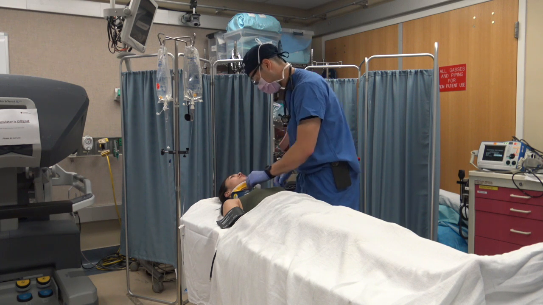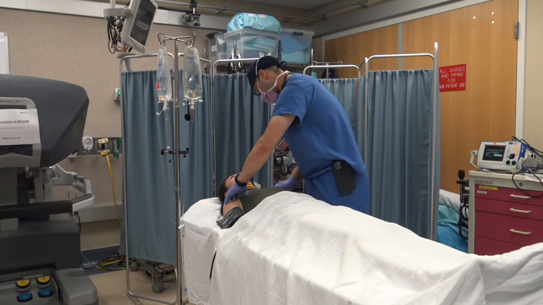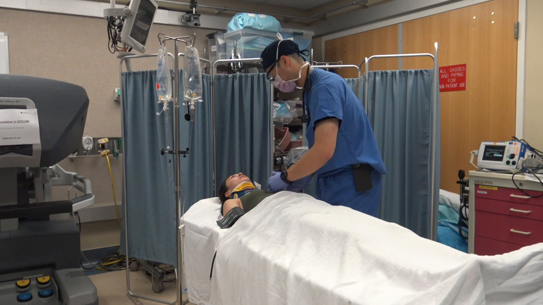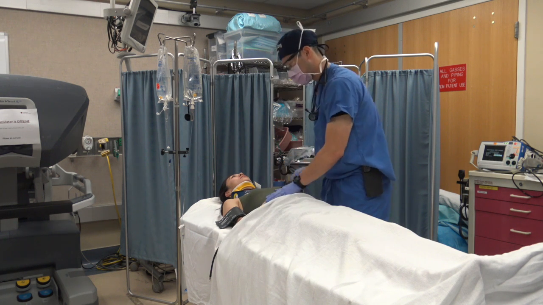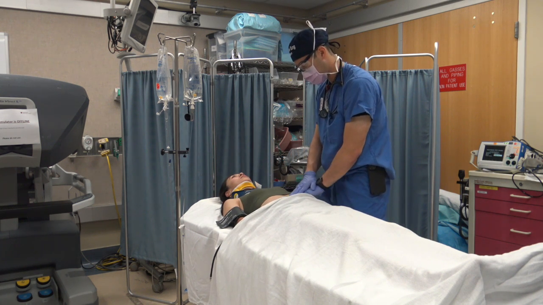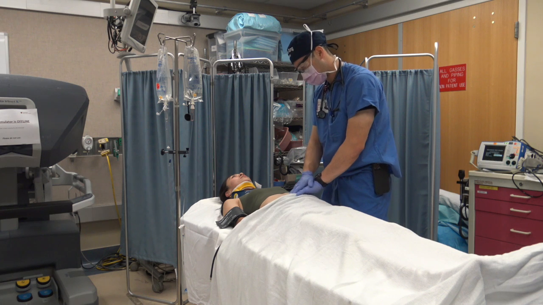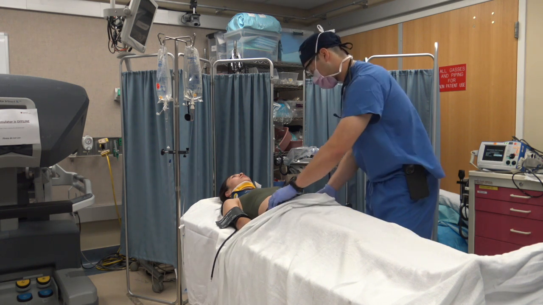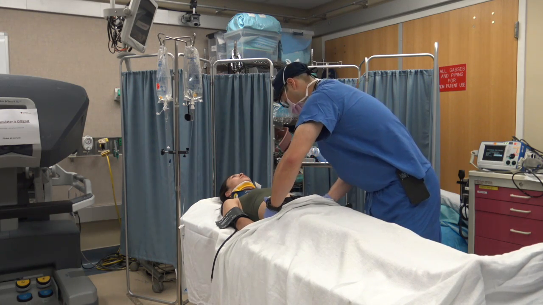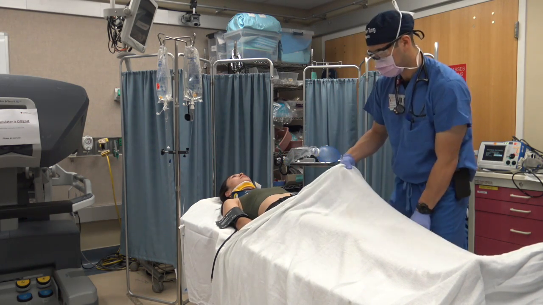Trachea remains midline. No tenderness to the clavicles. Deep breath in and out. No evidence of trauma to the chest. The belly is soft. No seatbelt signs. No rigidity. Pelvis is stable.